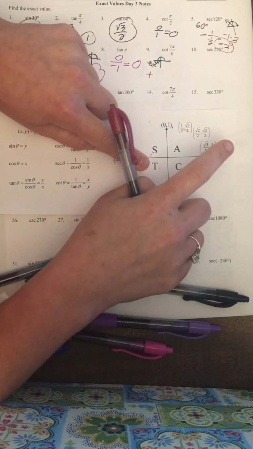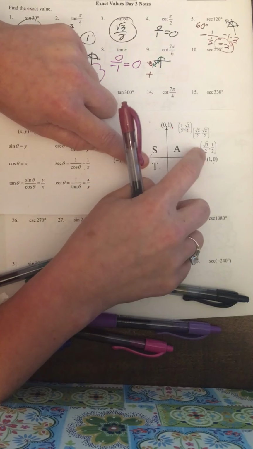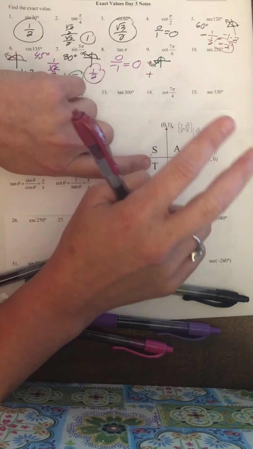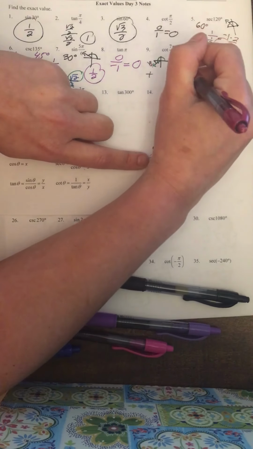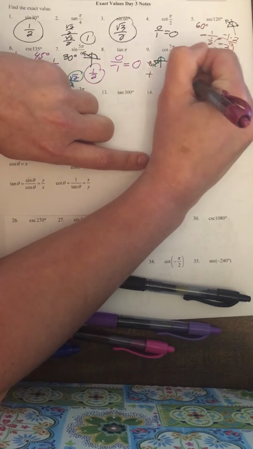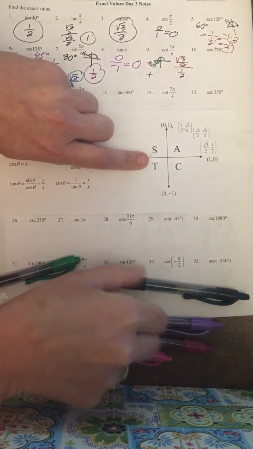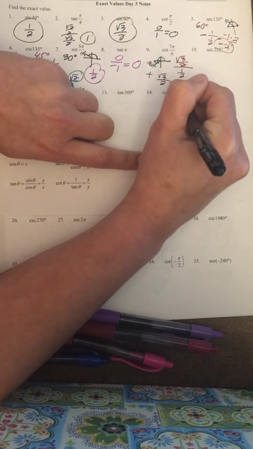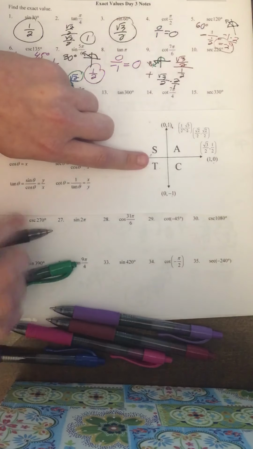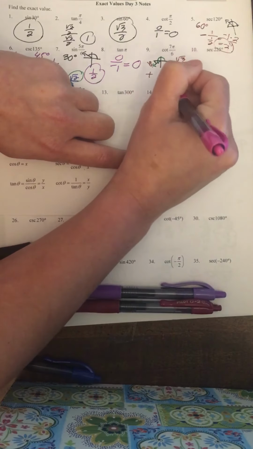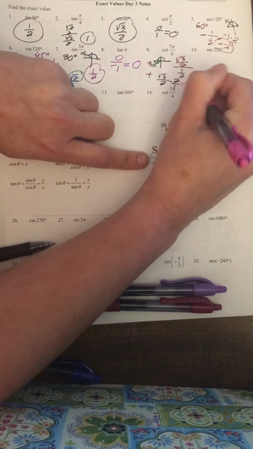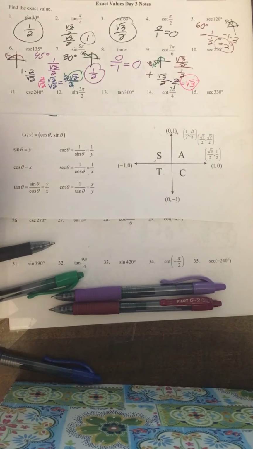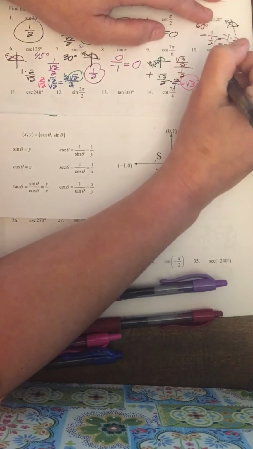And tangent is sine over cosine, which is second over first. So on this one, we are going to do the reciprocal of that. So it's cosine over sine. So that's square root of 3 over 2 divided by 1/2. Again, when we divide by a fraction, we multiply by its reciprocal. And that leaves us with the square root of 3. Secant of 225, let's sketch that.